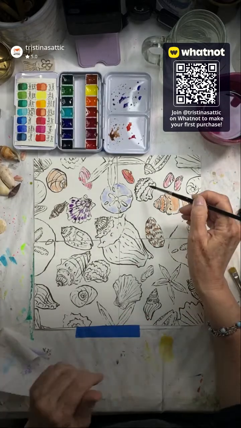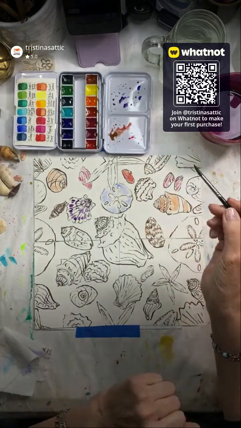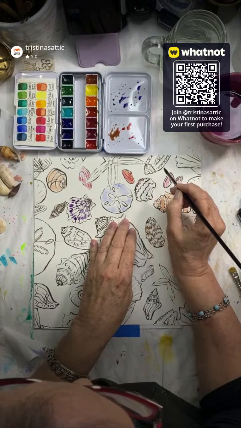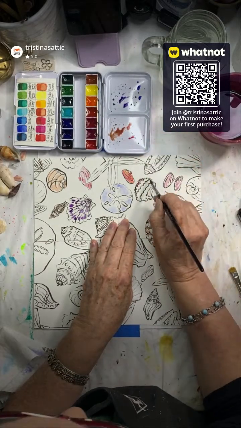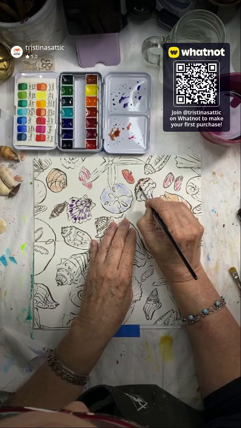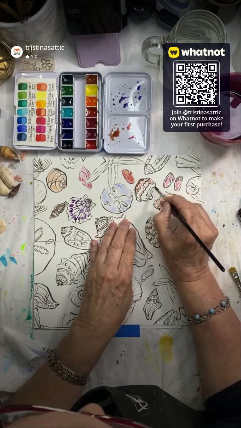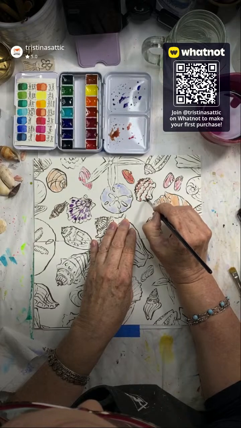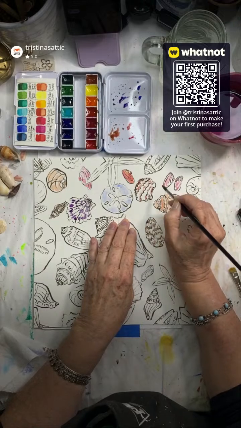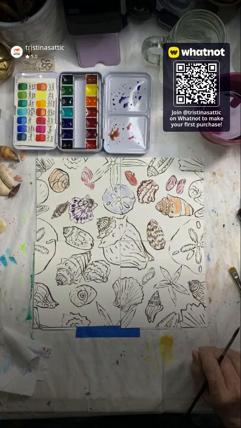Let's see. This one's mostly white with just a hint of color. So let me just come up here. Of course, the little bit in the back is going to be a little bit darker. And then I'll just bring it along here, sort of follow along with the shape, right? Let's get it a little bit darker right in there. Okay. Just to give it a little bit of depth. That looks good.